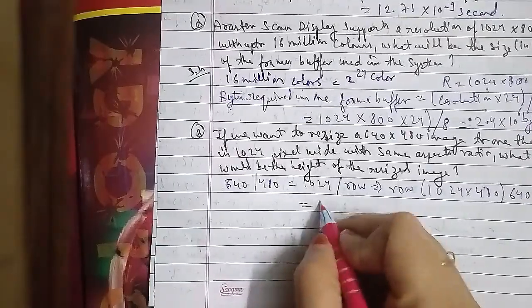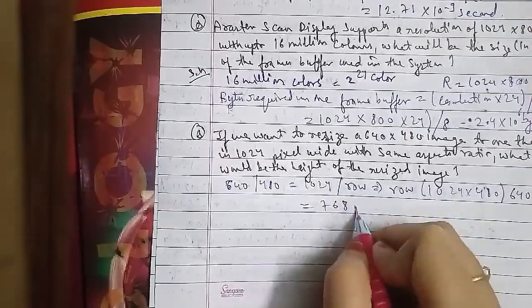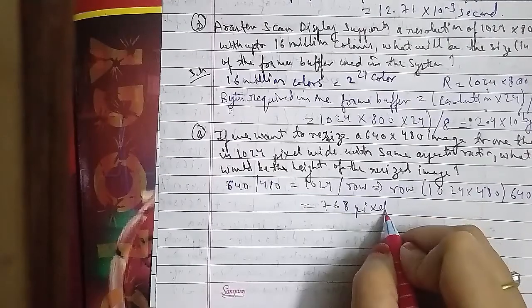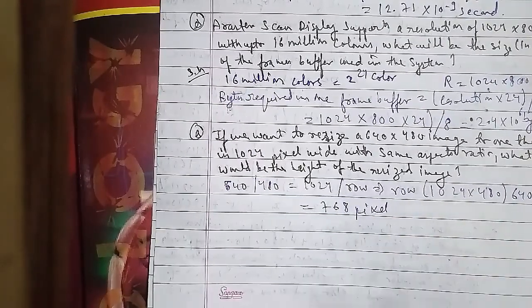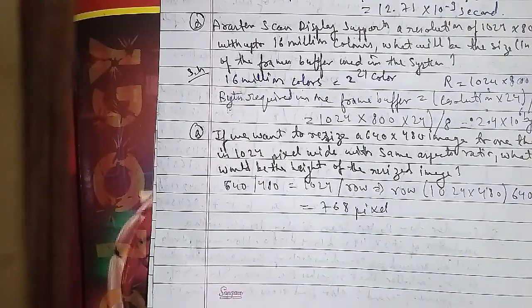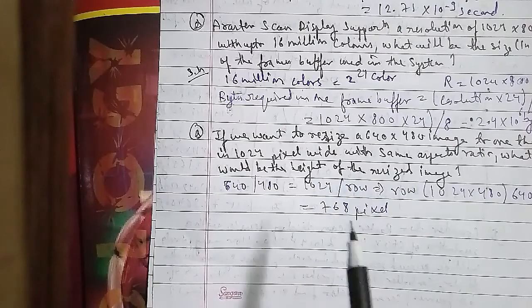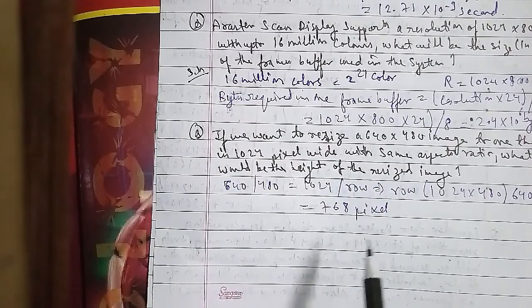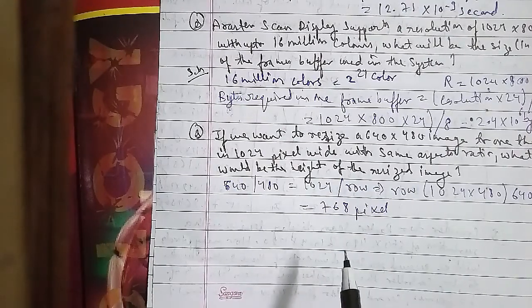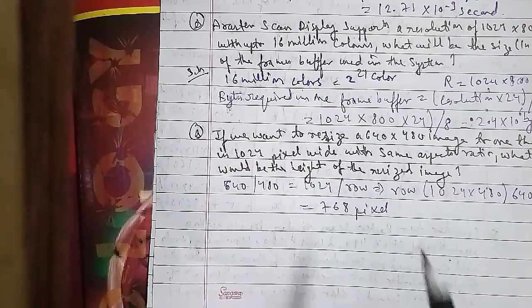So here the solution will be: size equals resolution, that is row or column, by number of pixels per inch.